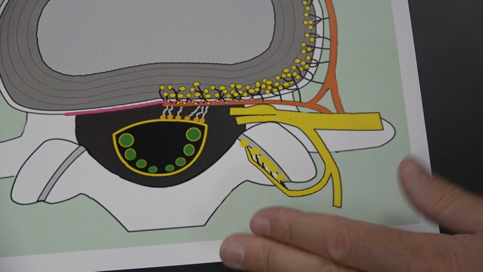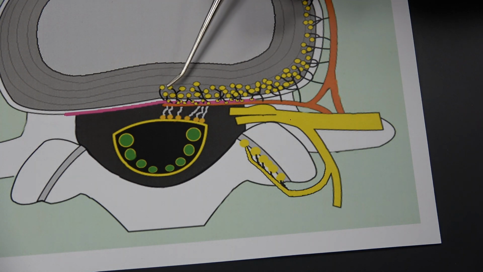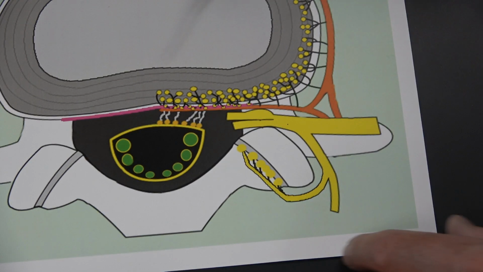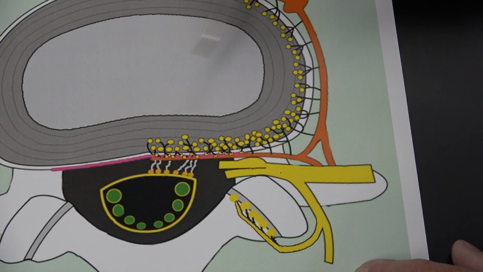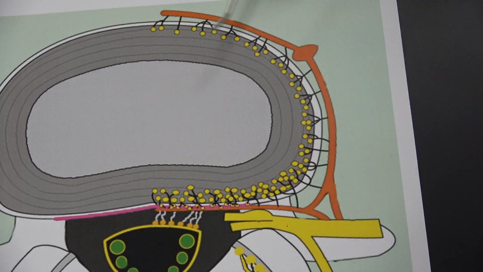Specifically, it has, what are pain nerve fibers called? Those are called nociceptors. So these little yellow things are nociceptors, and they're more functional in the back and in these posterolateral corners. Over here on the side, they don't function as well. Those are more sympathetically derived, and they don't transmit pain. See if I move it up here.